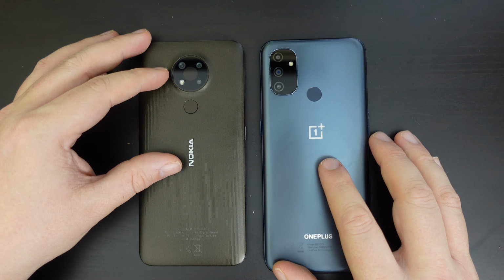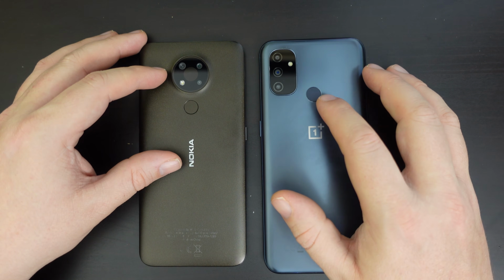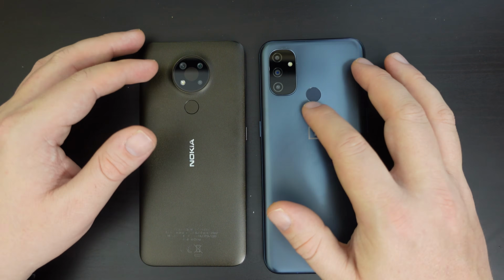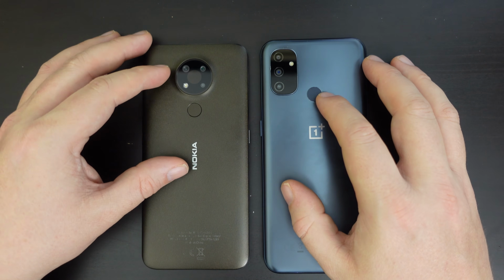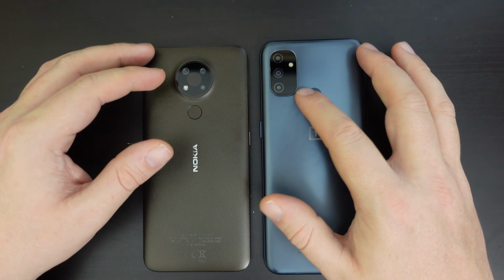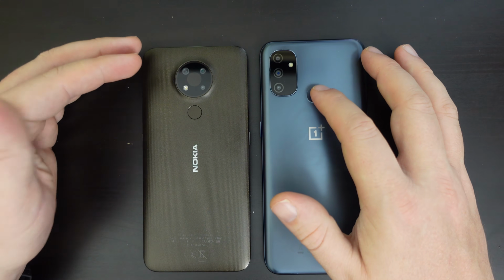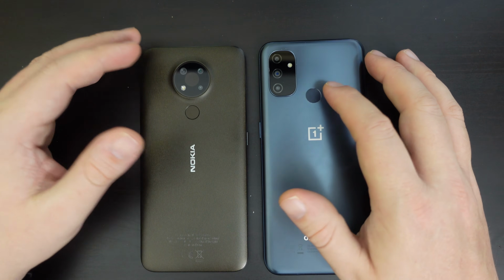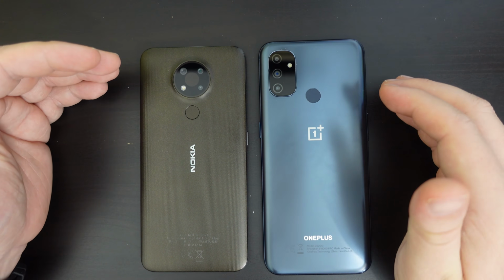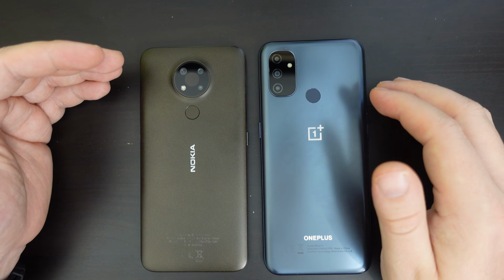So I'm taking away all the points for them for that, as well as a 2 megapixel depth sensor. So it's pretty pointless. They could have just saved that macro sensor and maybe cut the price a bit or added NFC. So nothing really to shout out about there.